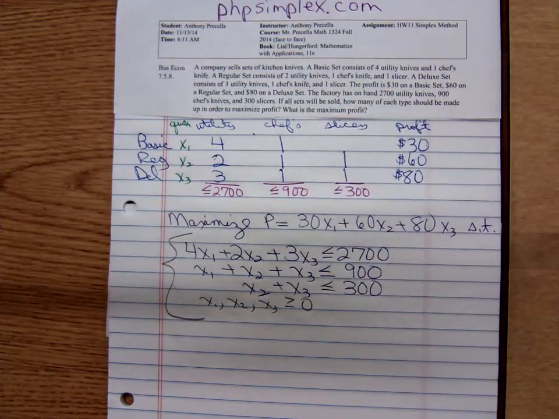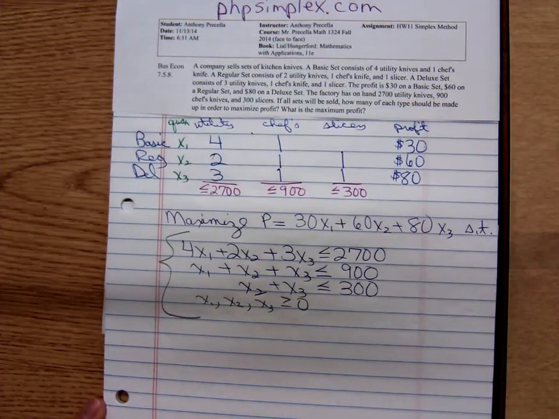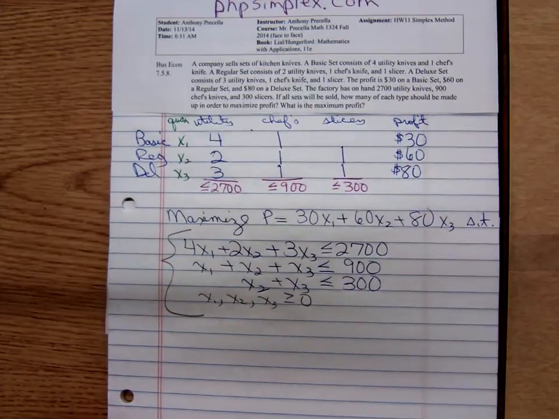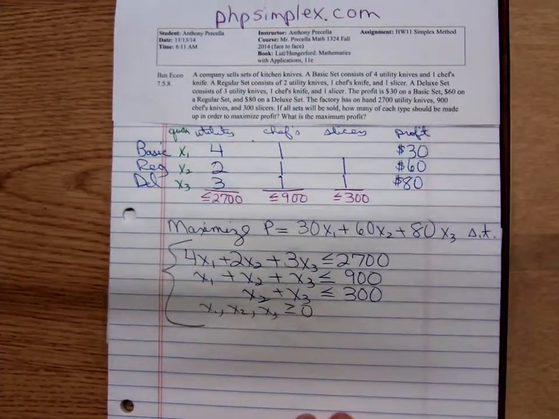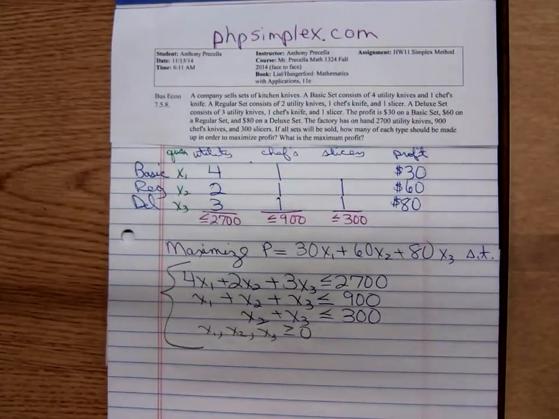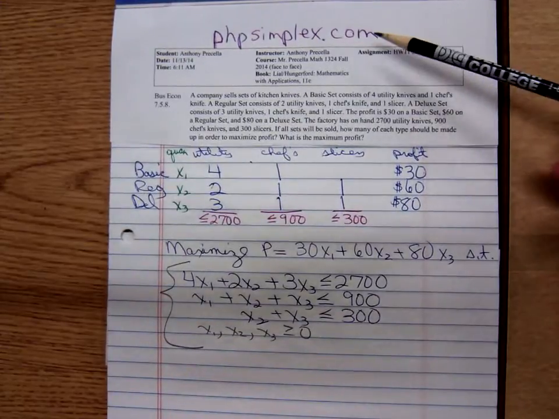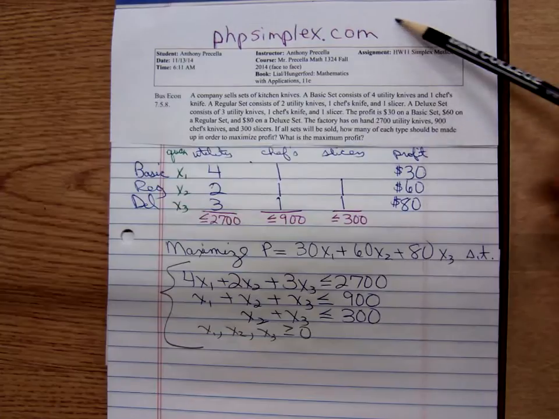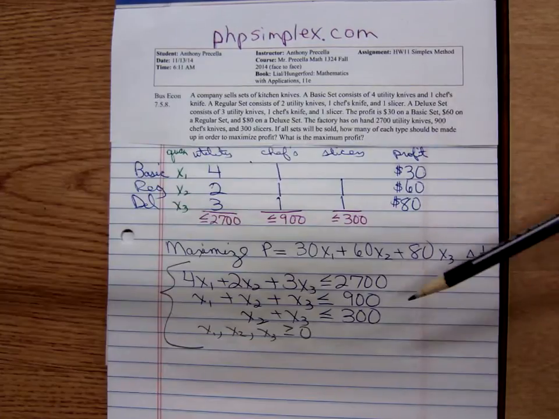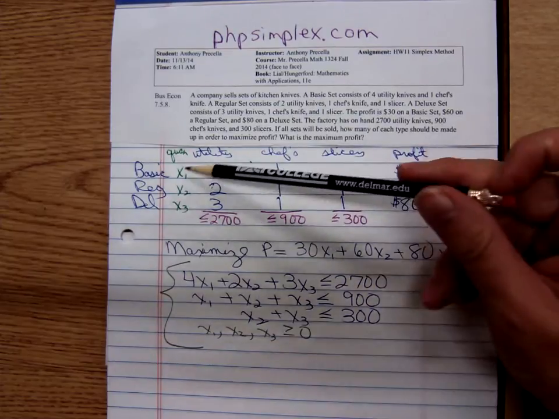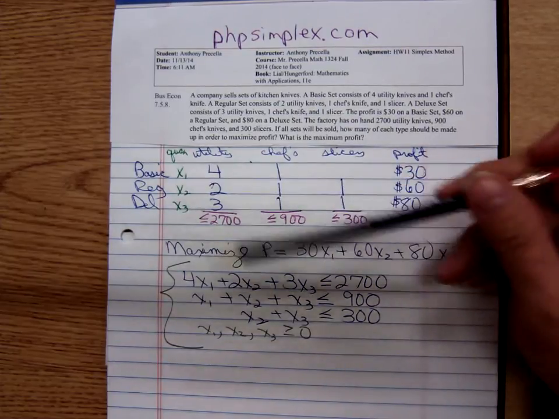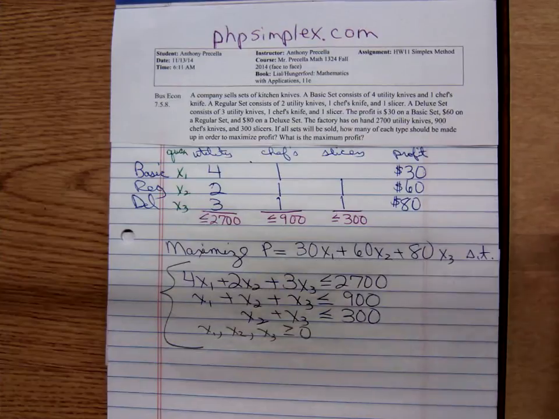So take a moment and look at it. At this point, realize I just go over to PHP Simplex and punch in the objective function. Well, I have to tell them how many constraints I have and how many decision variables. I have 3 decision variables and I have 3 constraints. And I'd punch it in.